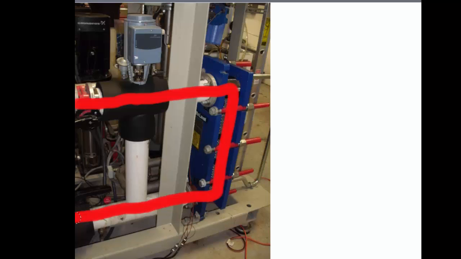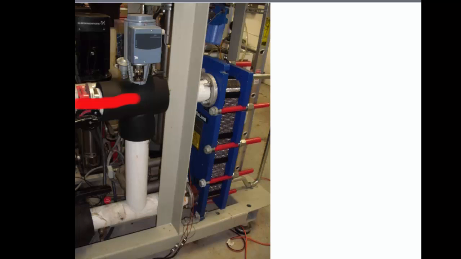Or the 3-way valve will open and divert all or part of the chill water through the bypass and skip the heat exchanger altogether. Now, usually this valve is a combination of both. It's never fully open, never fully closed, but we need to know where this lives during regular operations.